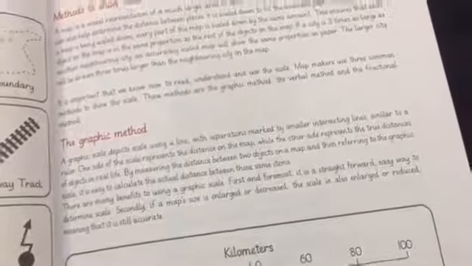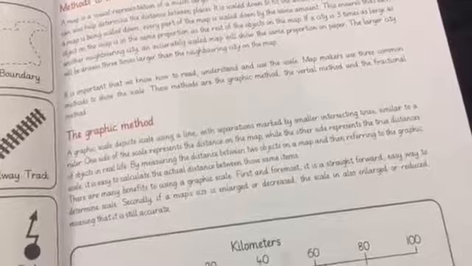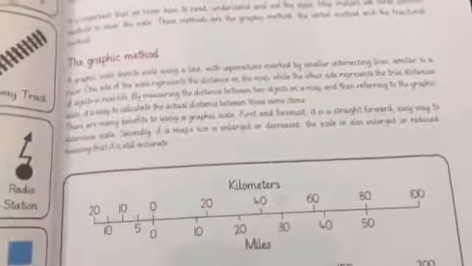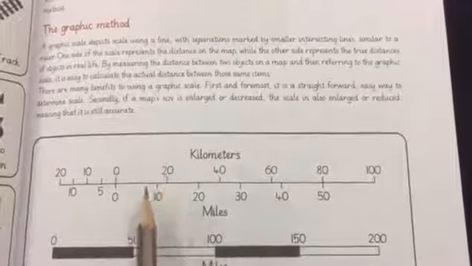If you have ever noticed, we have intersecting lines on a ruler as well. So in the graphic scale, the intersecting lines are also shown on the scale. Now you can see that we have a graphic scale, and the intersecting lines are made.